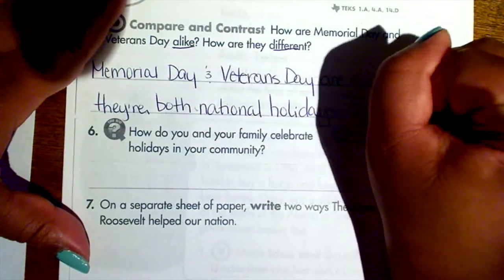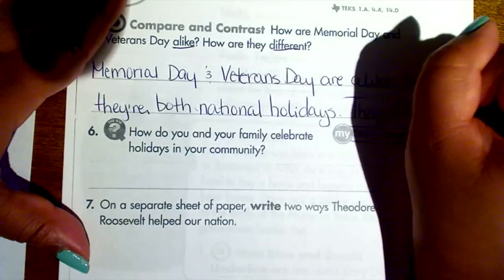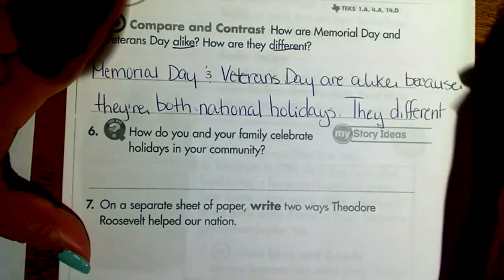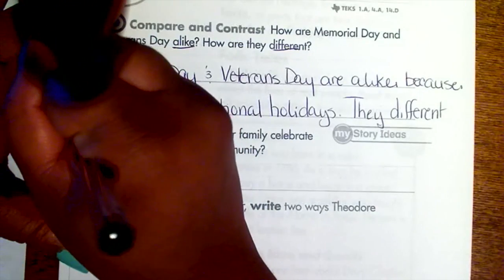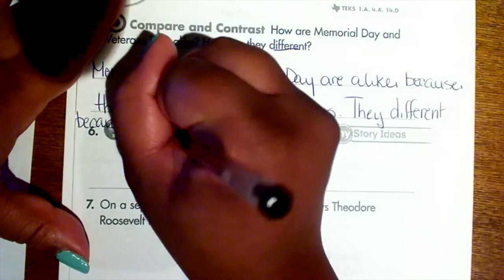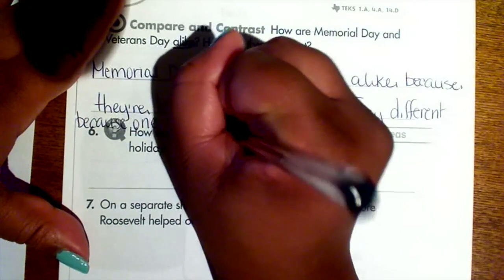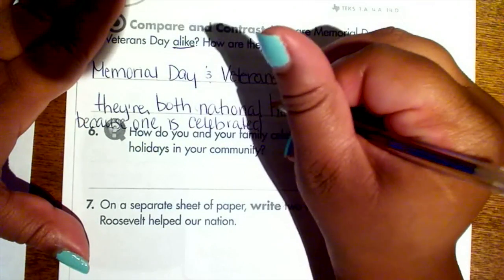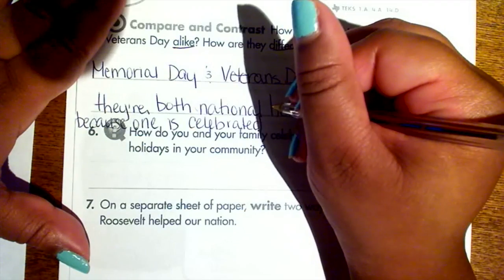They are different because one is celebrated in, what is it?